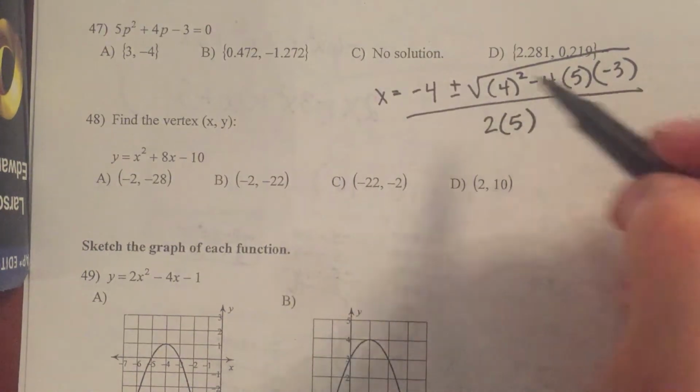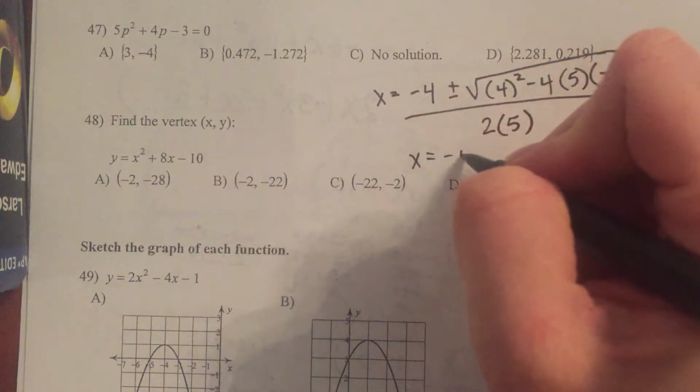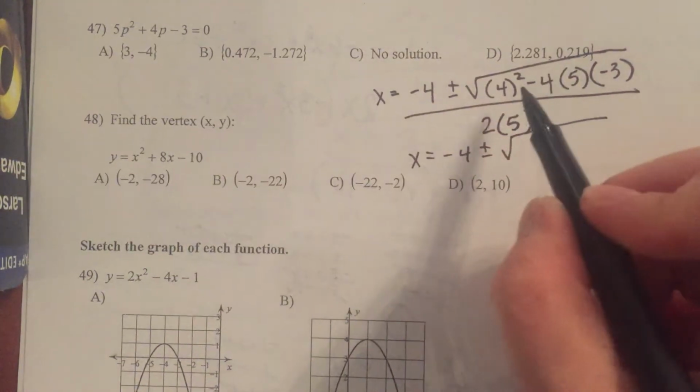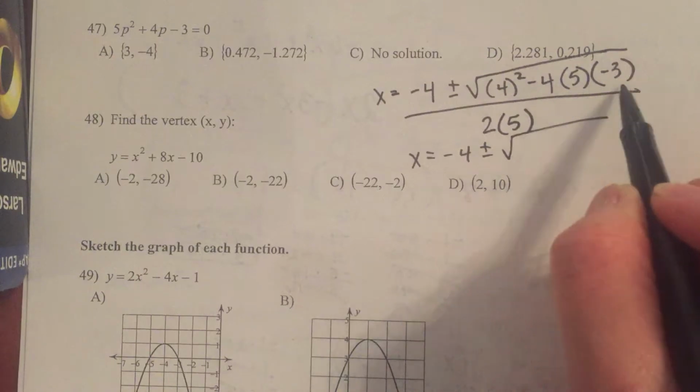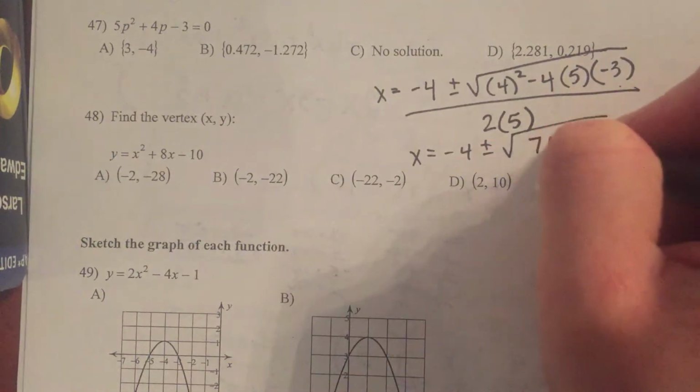So work out that discriminant first. Type that in your calculator. Be sure you put parentheses around 4. Square it, minus 4 times 5 times negative 3. You'll get 76.